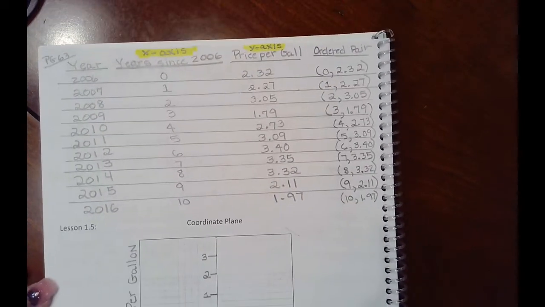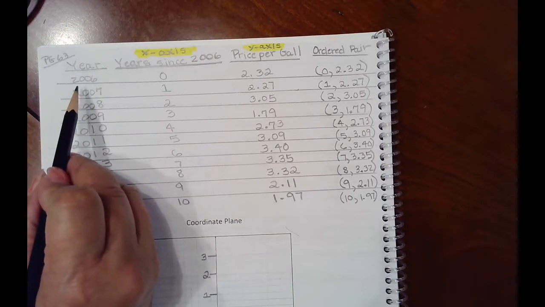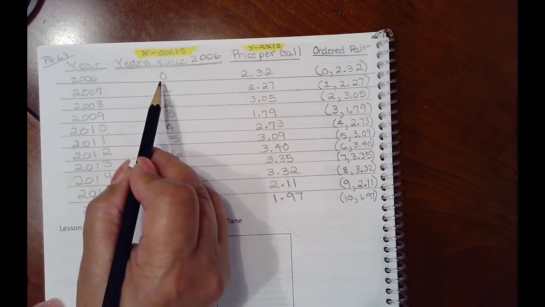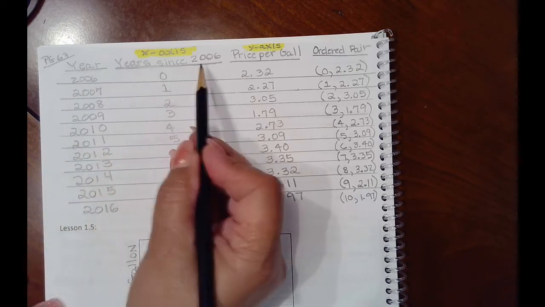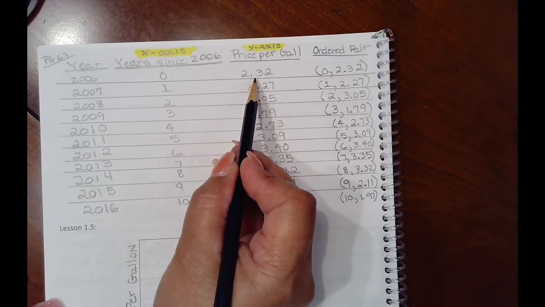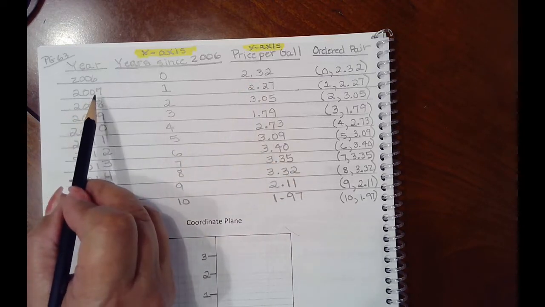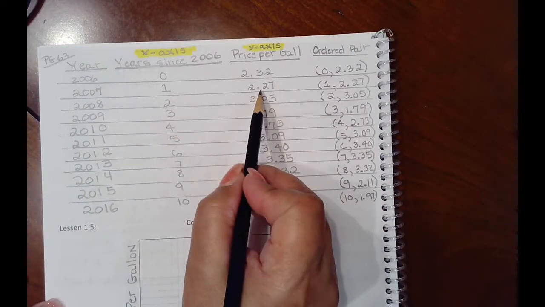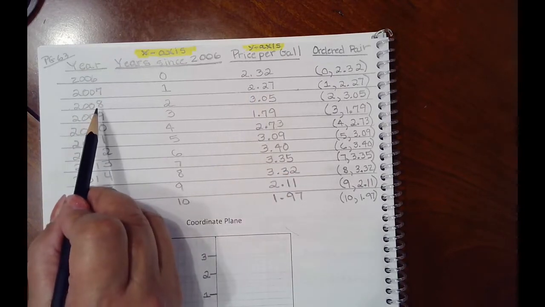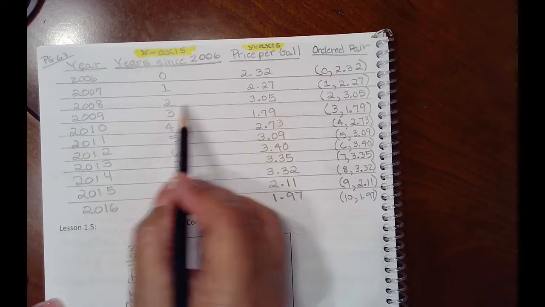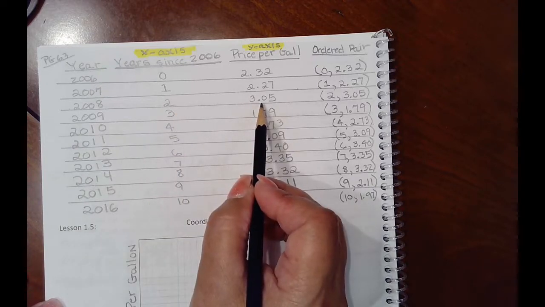Okay, again, let's go over this table. The observation of gas prices started in 2006. So at the time when we began observing gas prices, 0 years had passed from the 2006 start point, and that's why we have 0 years here. Gas price was $2.32. In 2007, 1 year has passed from 2006. From here to here, 1 year. So the gas went down to $2.27 at that point. In 2008, 2 years have passed since 2006. So you have 2, and the gas price shot up to $3.05.